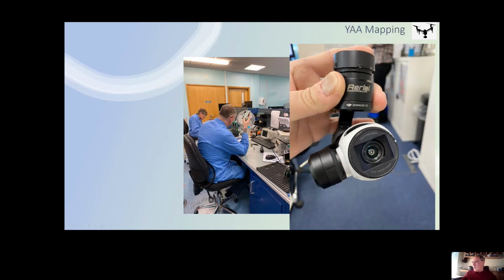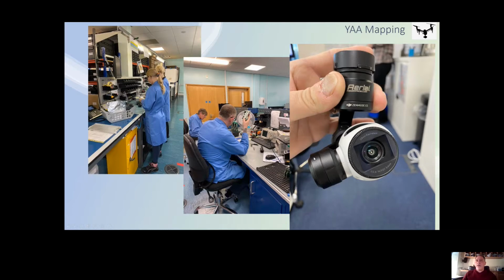Up to now, we've been using DJI Phantom 4 and 4 Pros. These guys are some of the people I work with, and they're getting quite used to helping me and watching me take these things apart, with these young ladies here as well, and modify them so that they can see light frequencies that cameras can't normally see. So I say this is version 5.